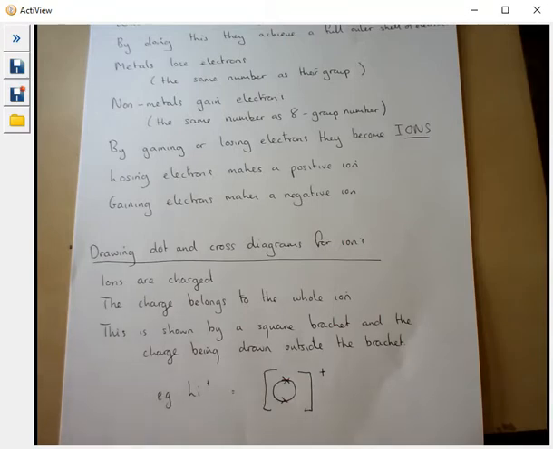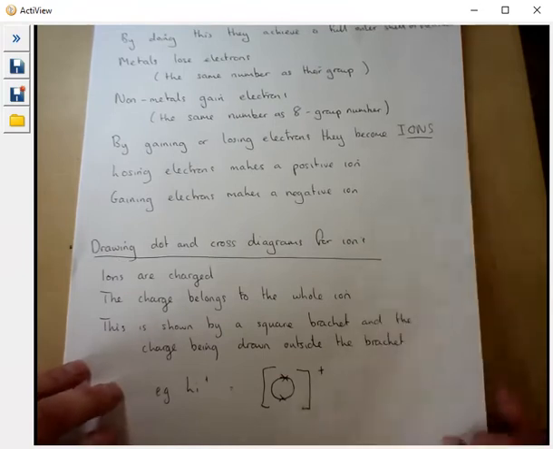Quite often people draw the positive or negative charge in the center where the nucleus would be, and that's wrong. What we need to do instead is draw a square bracket around our electron diagram and then put the charge outside the bracket, in the top right hand corner of the bracket. For example, the lithium plus ion would have 2 electrons, and I'll talk you through drawing this in a minute. Because it's lost 1 electron, as it's in group 1, it's going to have a +1 charge, so you'd have a square bracket around the electron configuration and then a plus in the corner. So let's do some examples of these.